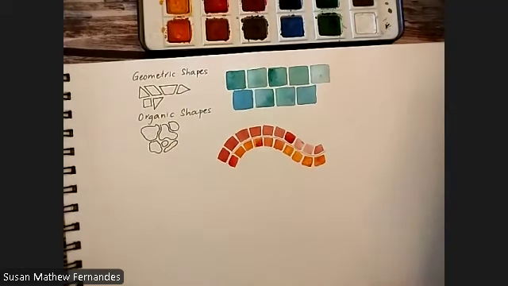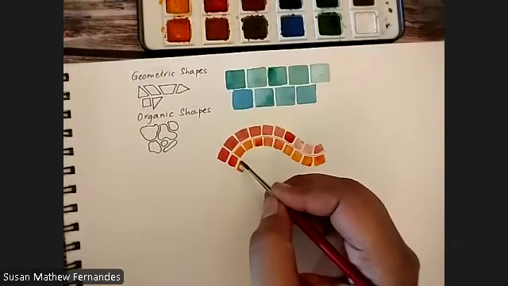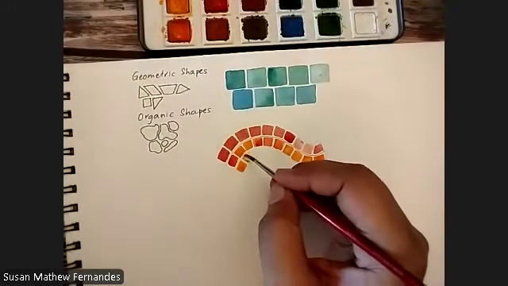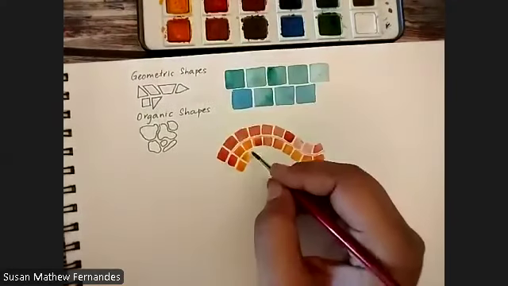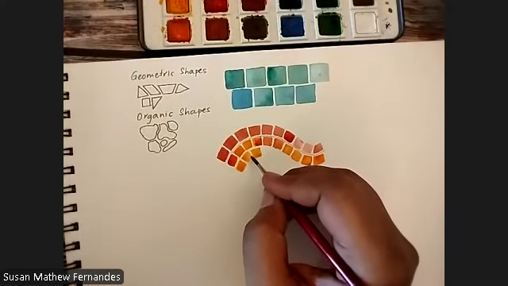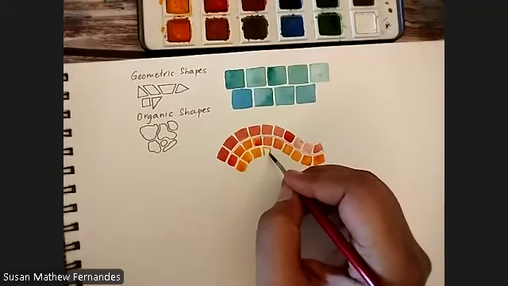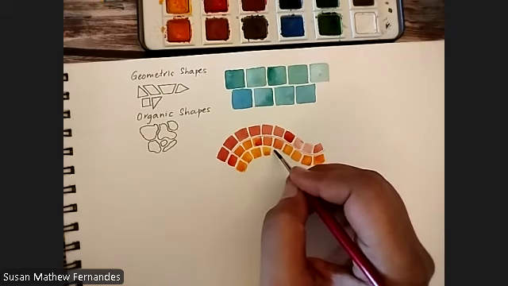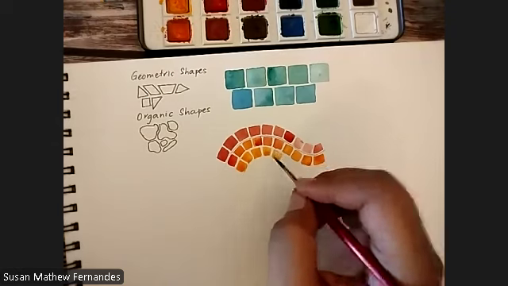Now, slowly, I will start dipping into gamboge. Next line. I'm dipping into gamboge, so my orange is starting to get lighter. But overall, the gap between the shapes is consistent.